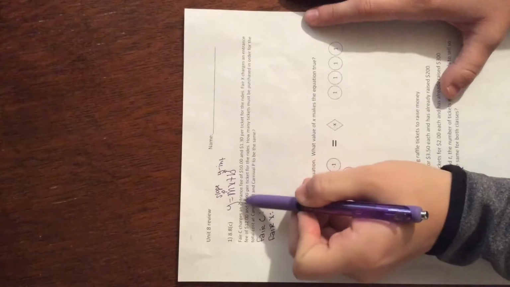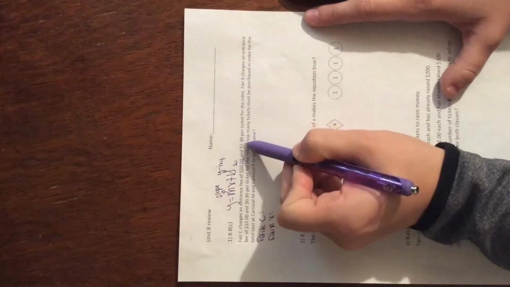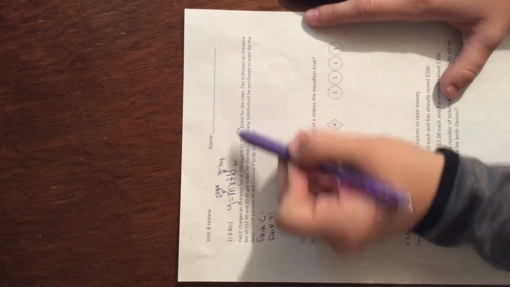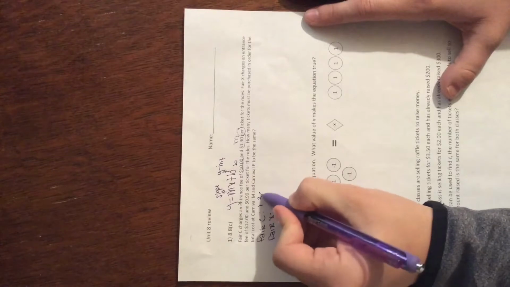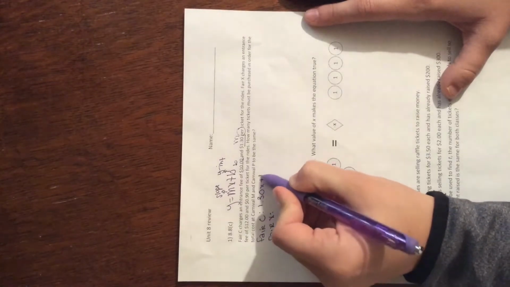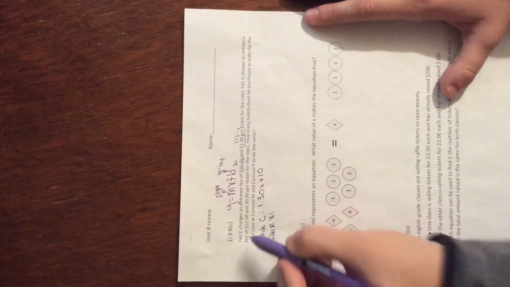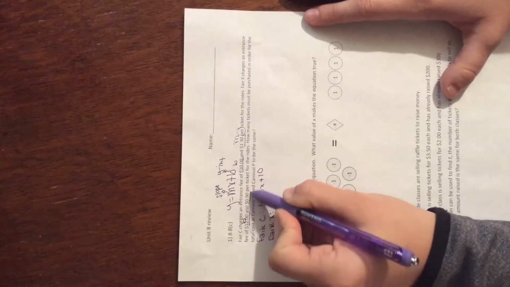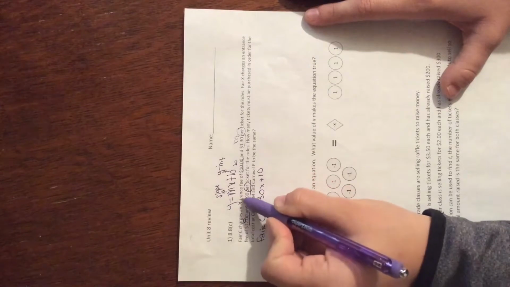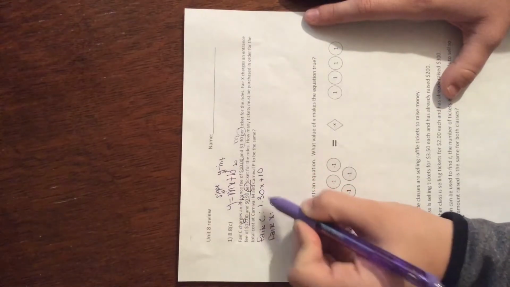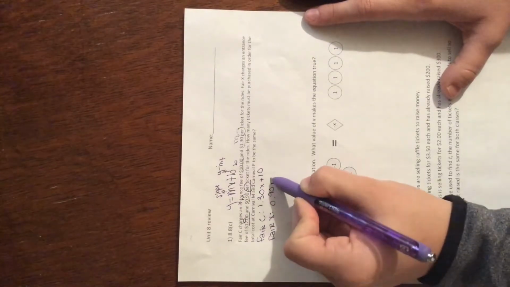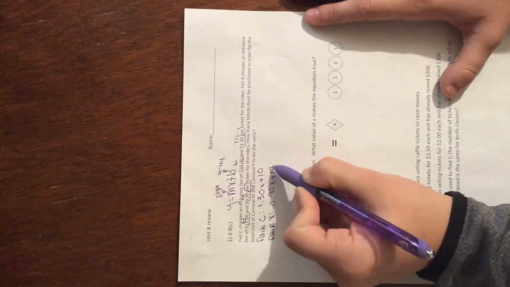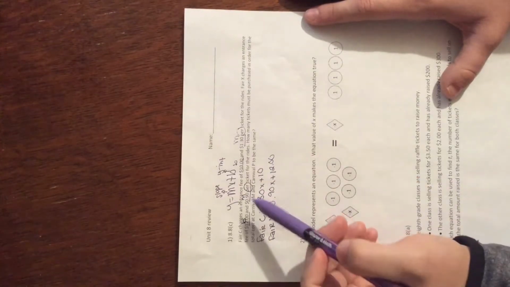So Fare C charges an entrance fee of $10. That's your one-time thing, that's your B. And $1.30 per ticket, so that is your M. So 1.30x plus 10. Fare X is an entrance fee of $12, so that's your B, and 90 cents per ticket, so that's your M. So it's 0.90x plus 12. So these are the two equations.